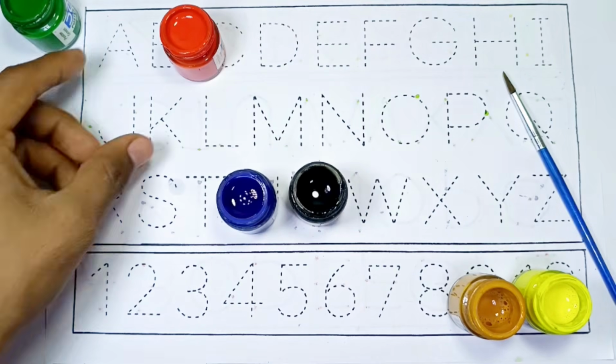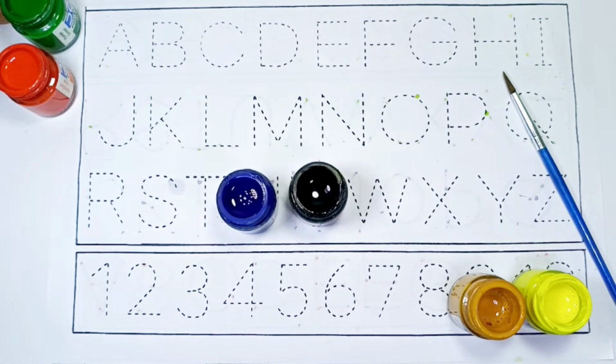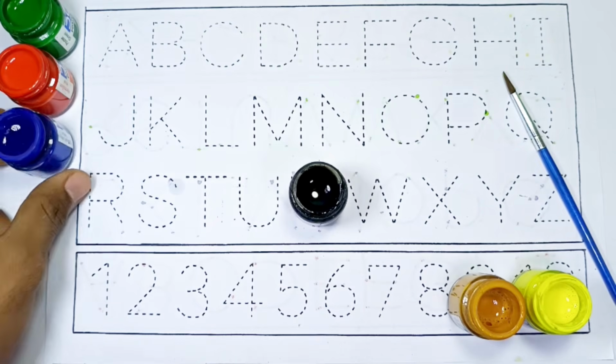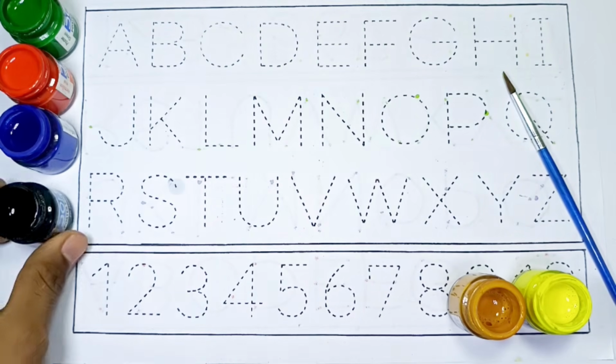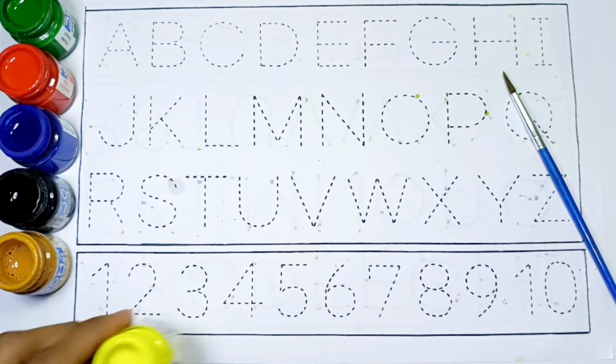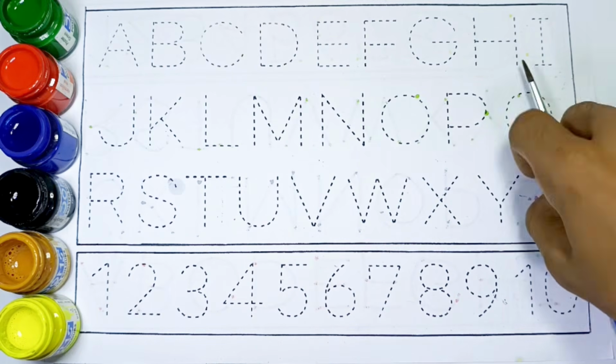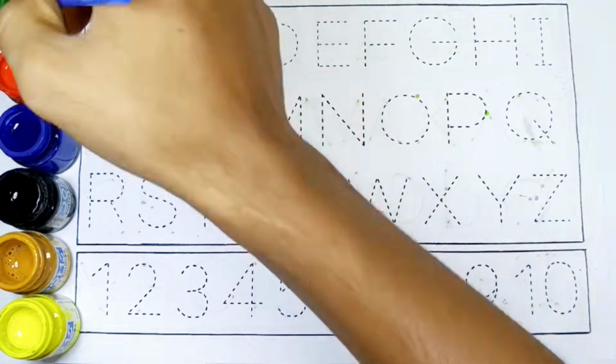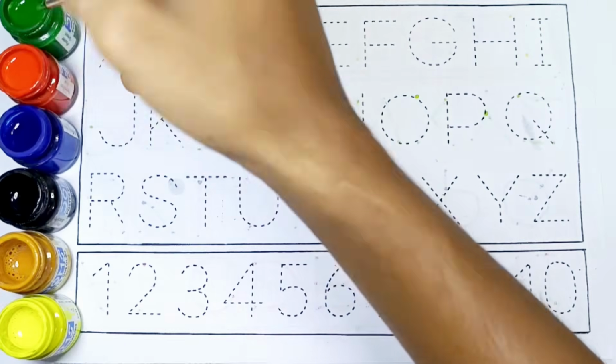Green color, red color, blue color, black color, yellow ochre color, and yellow color. So kids, now you draw A and use green color.